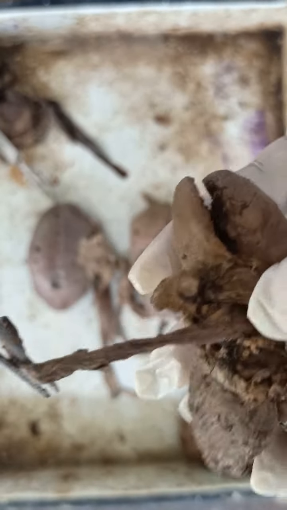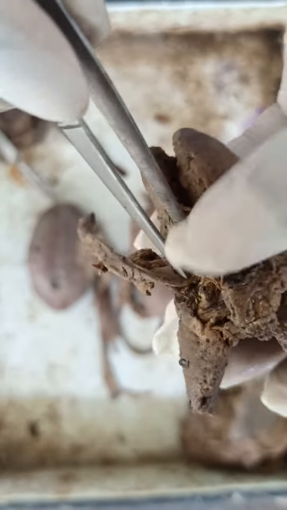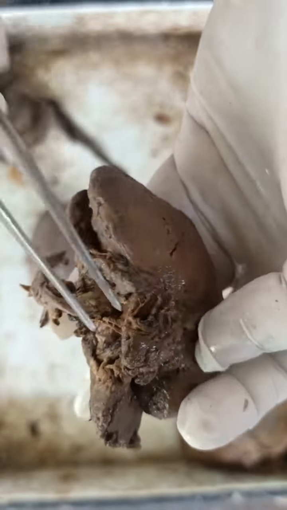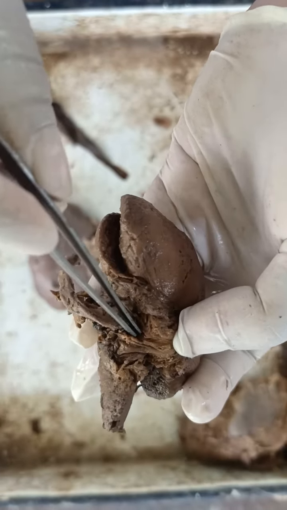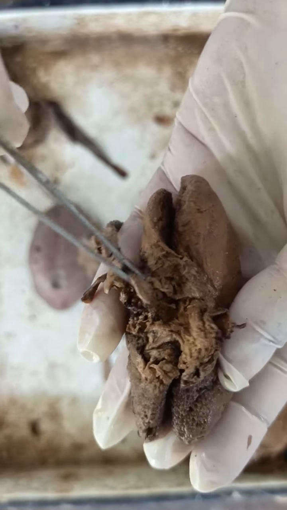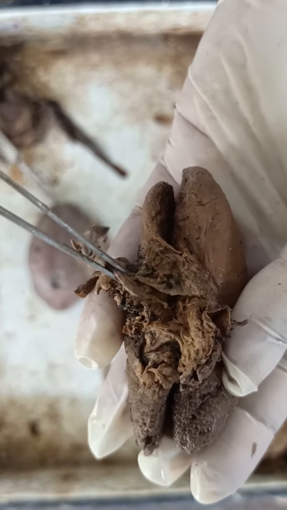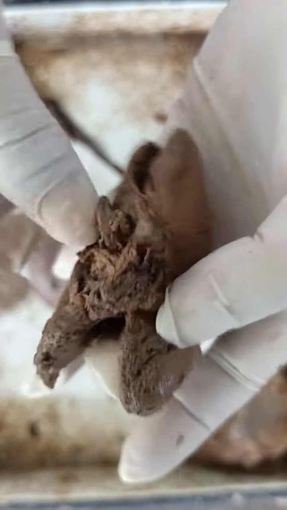And here you can see this is the pelvis of the ureter. This pelvis of the ureter is formed within the renal sinus. So this space within the kidney medially is known as the renal sinus, where the major calyces join to form the renal pelvis.